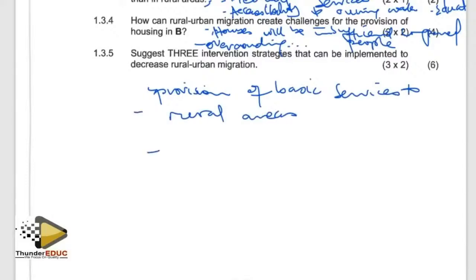Then you can talk about aspects like industrial decentralization.